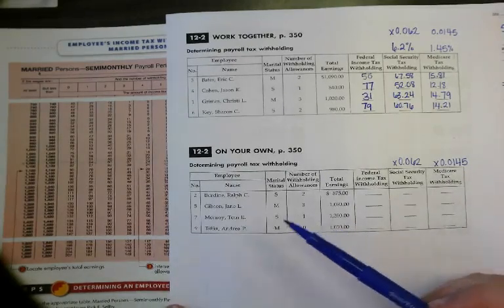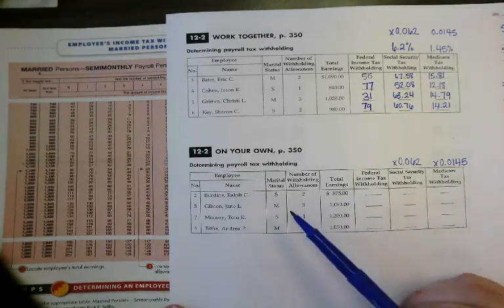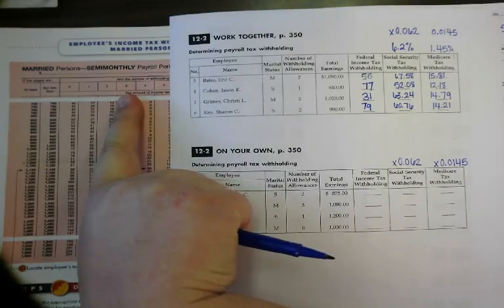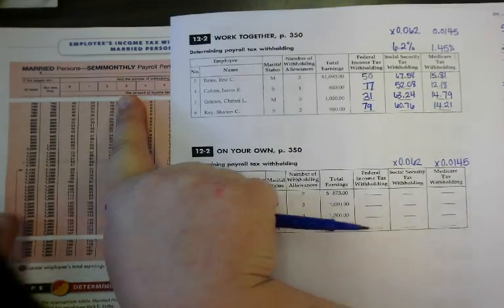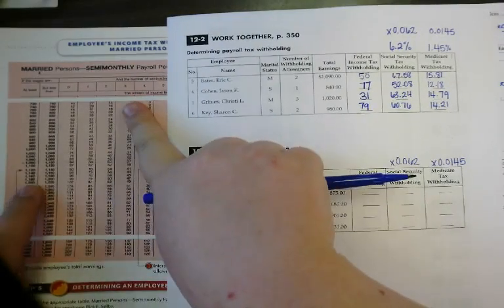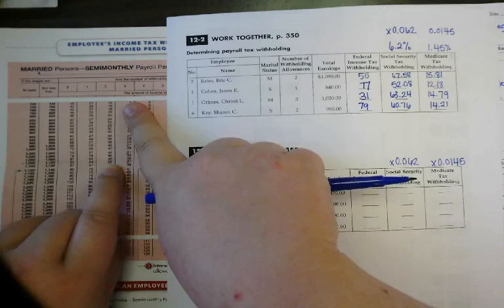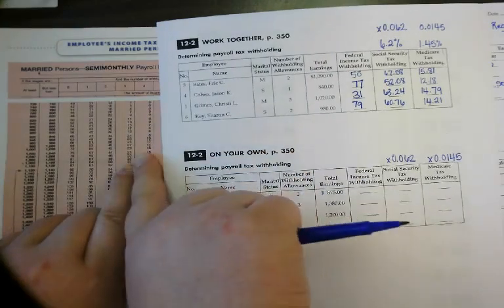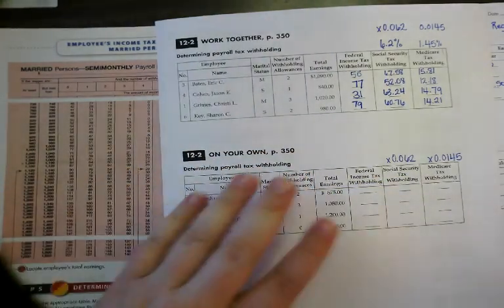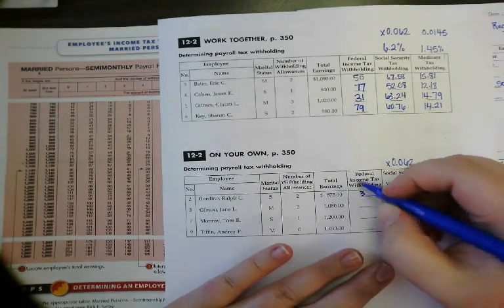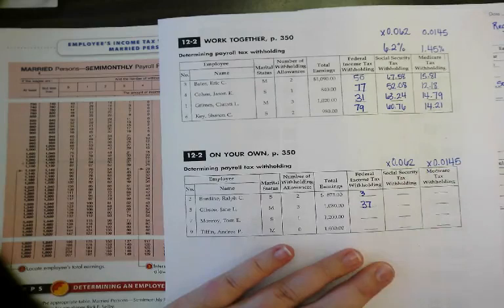Miss Jane Gibson has 3 withholdings, and she makes $1,080. So right here she makes at least that much, and she has 3 withholdings, which means she only has $37 taken out in federal tax. Oh, and here I am again putting the wrong one in the wrong spot.